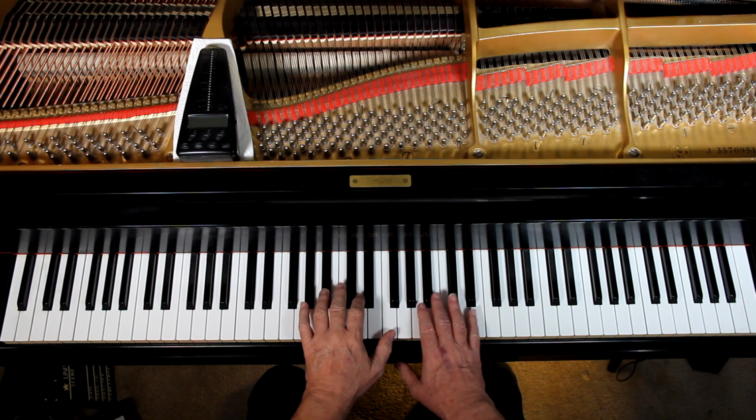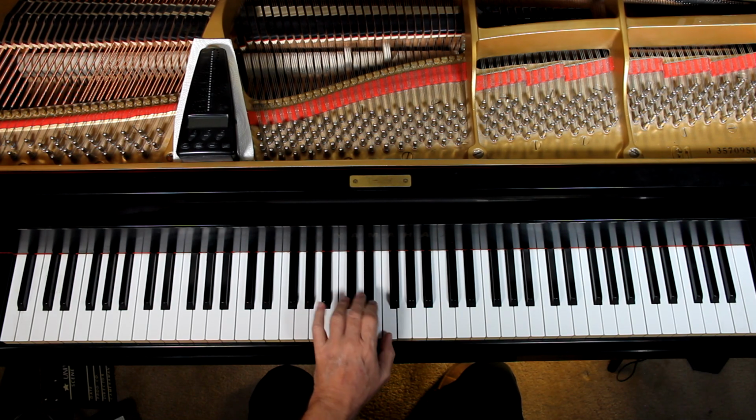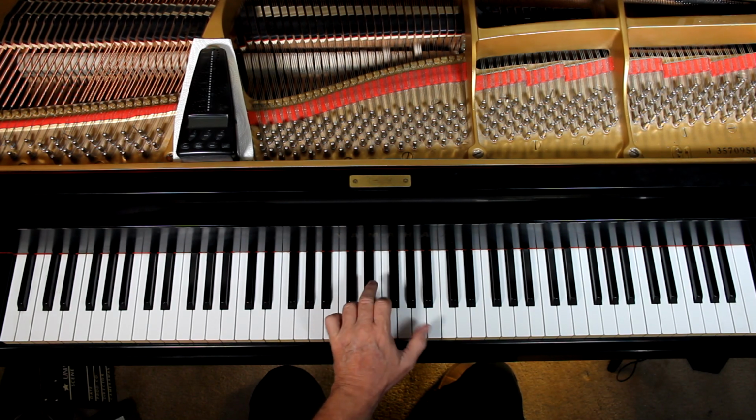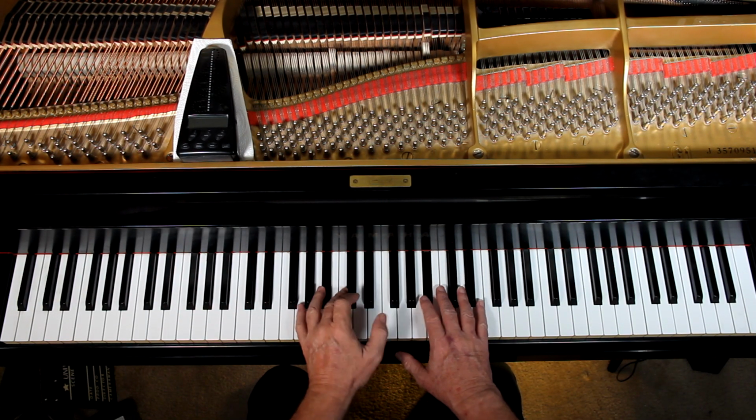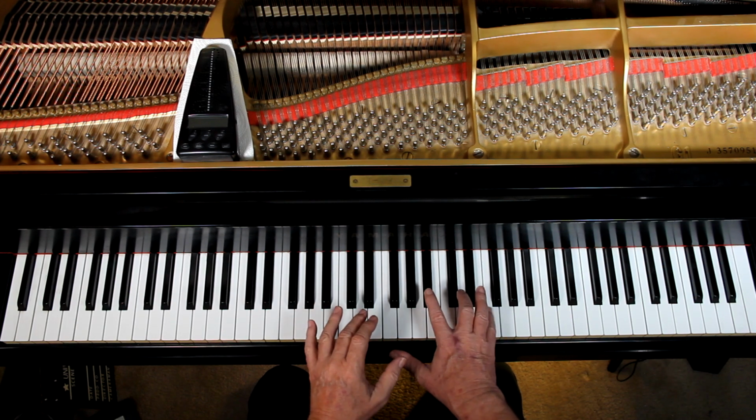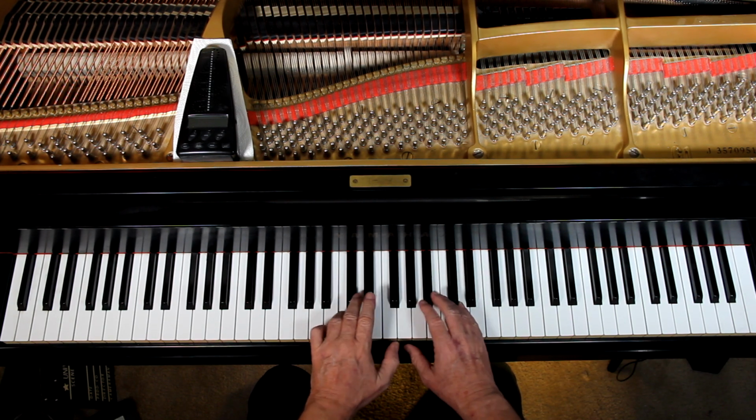B flat major is here. You're just playing in those keys. There's really not a lot of transposing going on. You're just playing in those keys using this pattern in the music, with the inversions. And go next one.